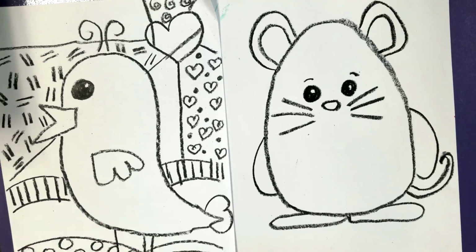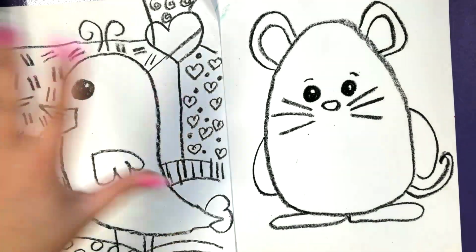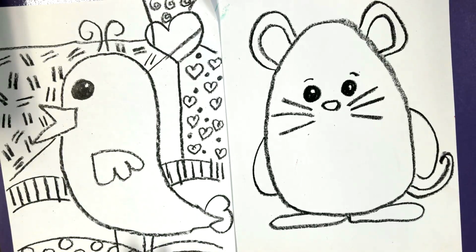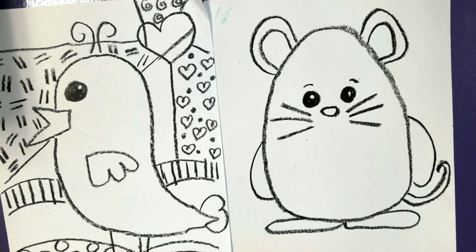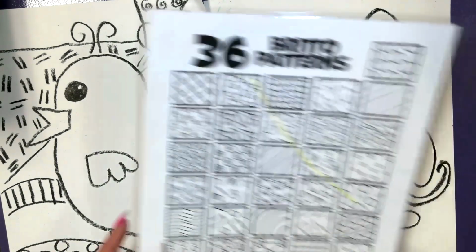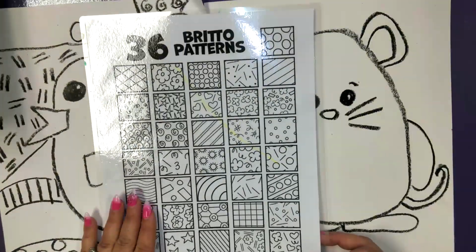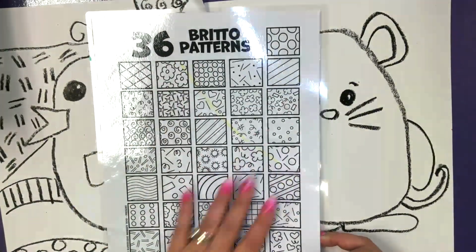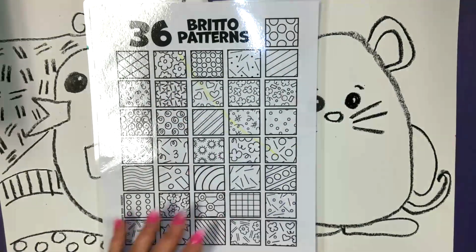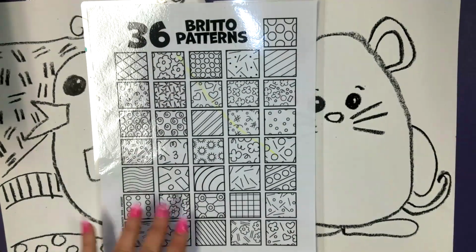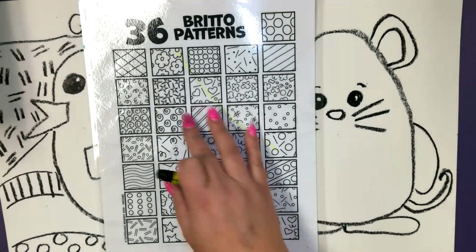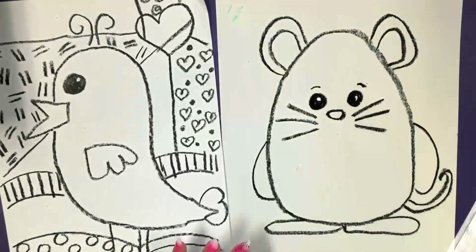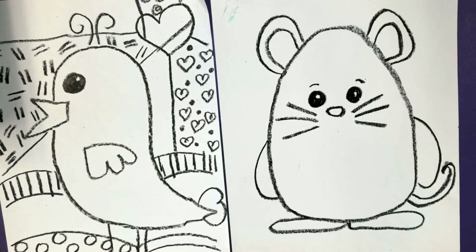Now we're going to go and we're going to add some fun patterns and lines and different decoration in the background of our art. It's inspired by an artist named Britto, and he has some really fun designs. So we're going to use this little template sheet just to give us some ideas. You don't have to use this, but it's got some fun ideas on it, and it will make it a little bit easier. But we're going to start off first by drawing our horizon line.